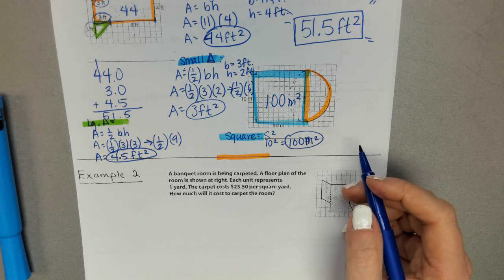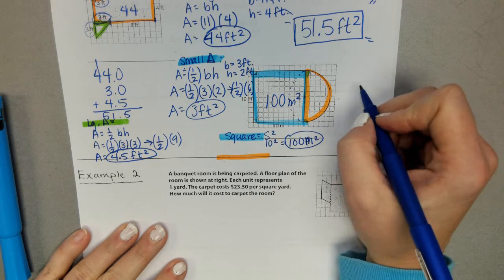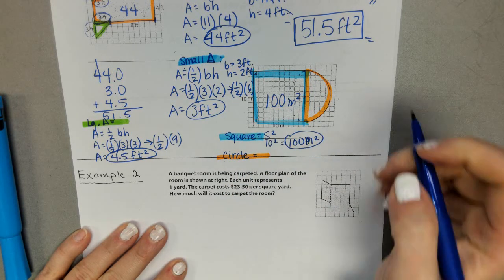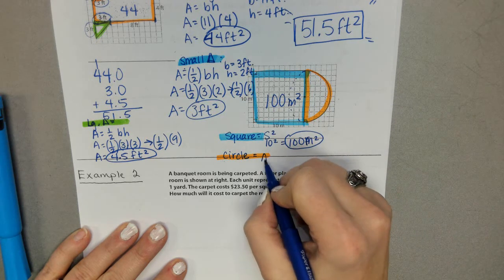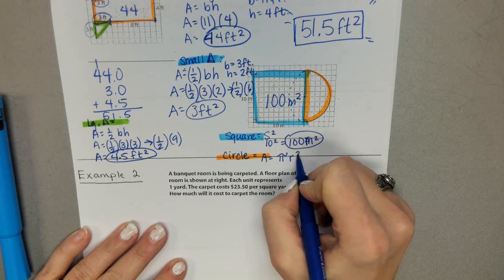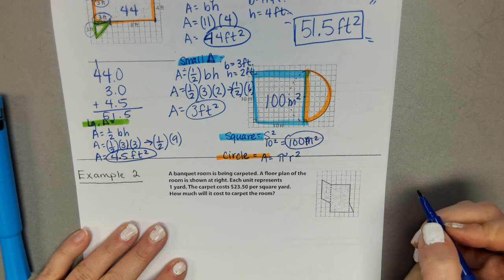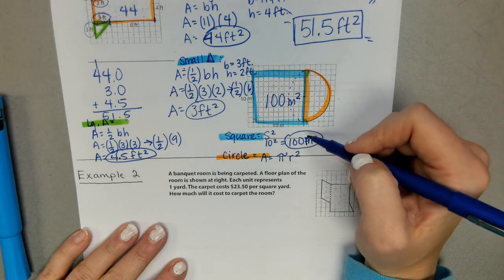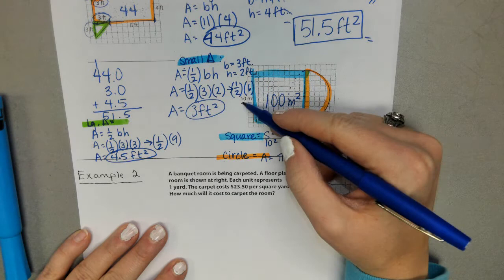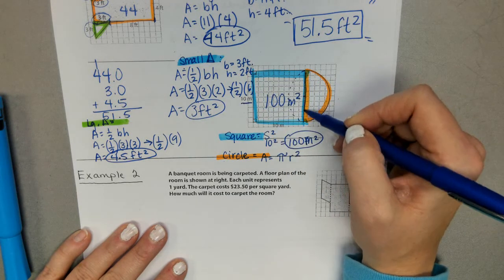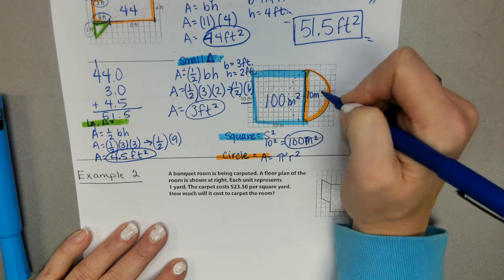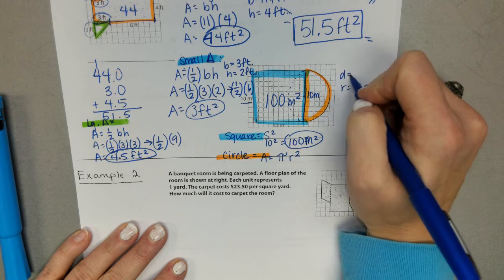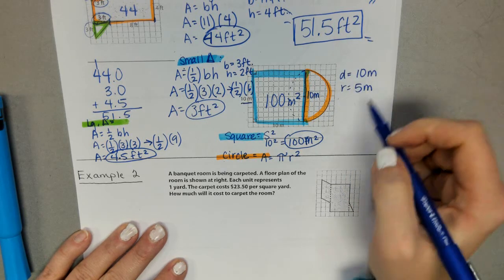Okay, we think back to our circle formula from last Friday. Does anybody remember it? Area equals pi times the radius squared. Not the circumference, but the area. So we're going to see what is the radius. Well, we know this measurement here is 10. So that's the diameter. The diameter is 10 meters. So the radius has to be 5 meters. If our diameter is 10, then our radius is half of that, it's 5.